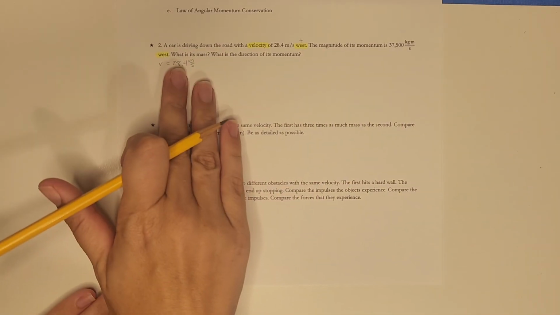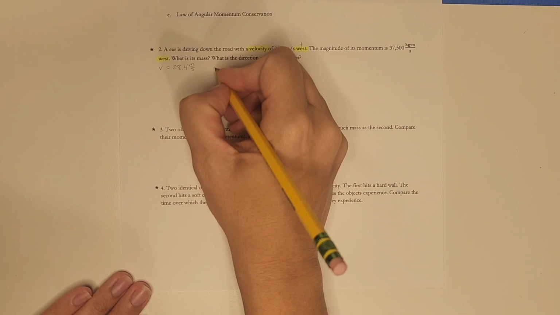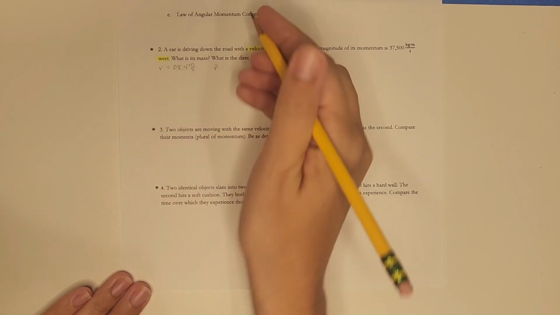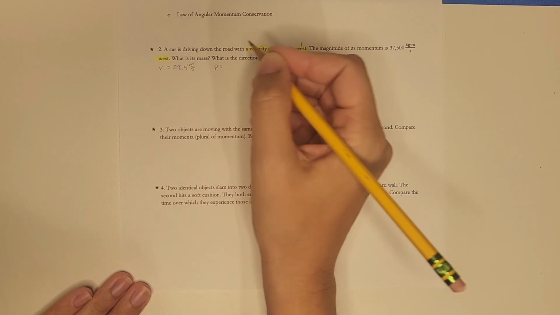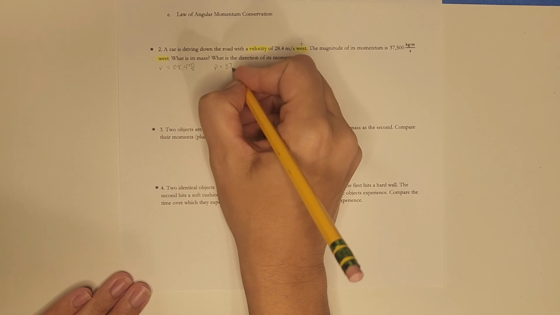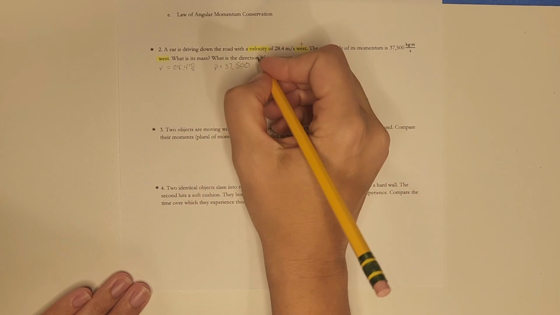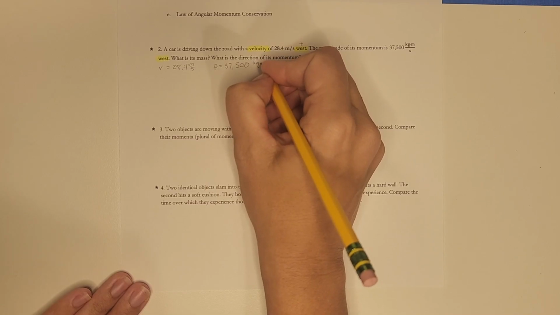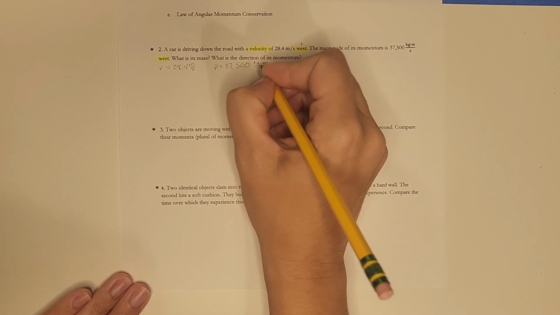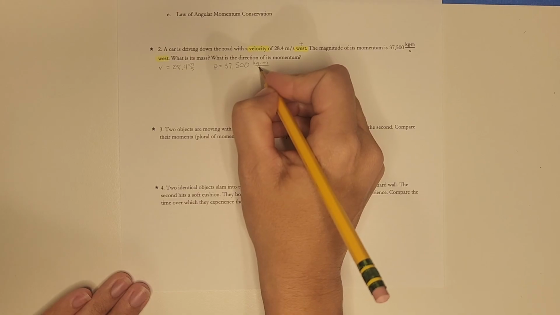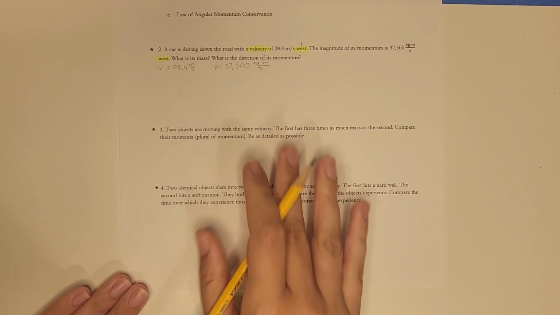So we have velocity, then our momentum, which is abbreviated with the lowercase p, equals 37,500. I'm not going to put east or west here because it's positive, and so we'll just keep it as a positive number. Okay.